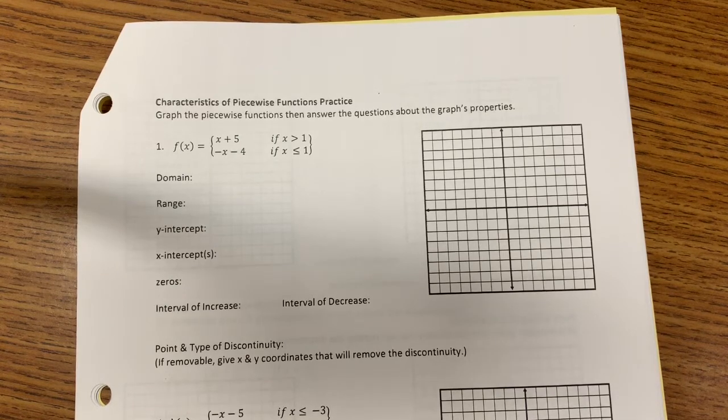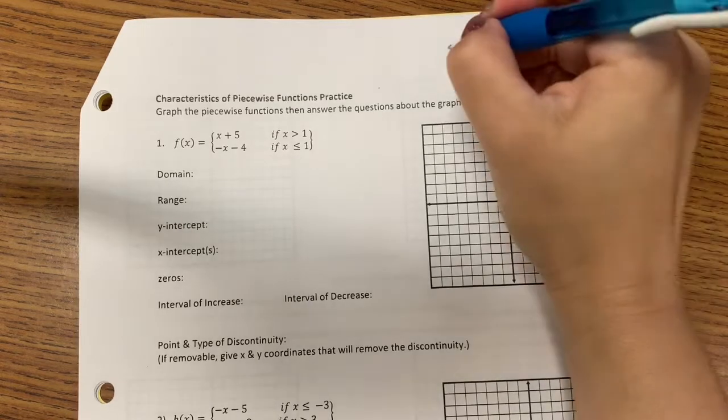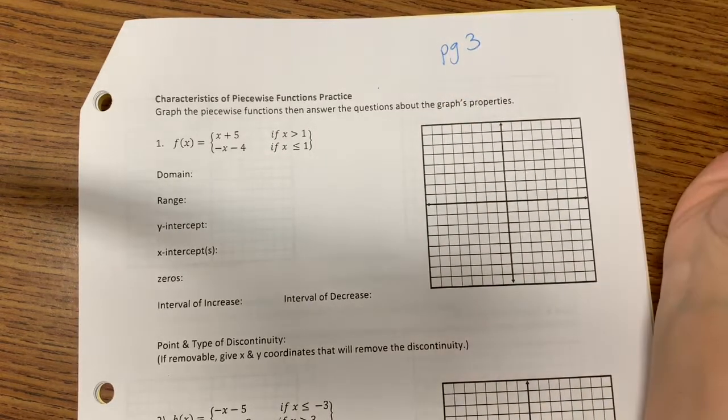So today starts our first day of prep for pre-calculus for next year. And a big part at the beginning of pre-calculus is functions, their properties, and piecewise functions is one of the first topics that you will cover. So we're going to review graphing them. We're going to review all the properties. This is page 3 of your packet.